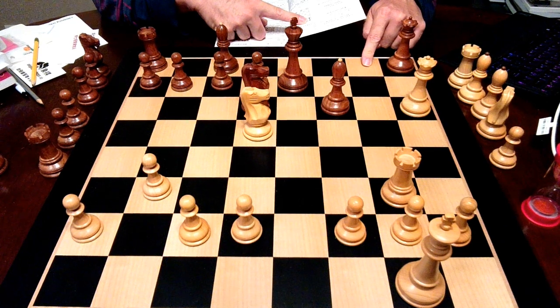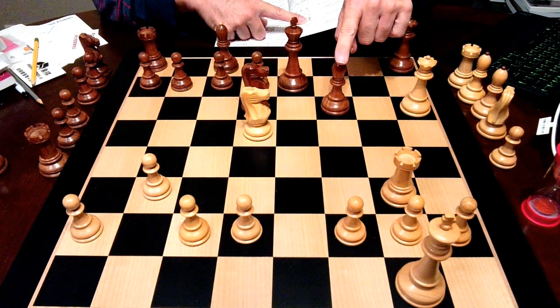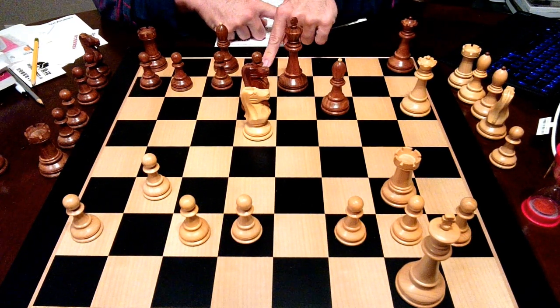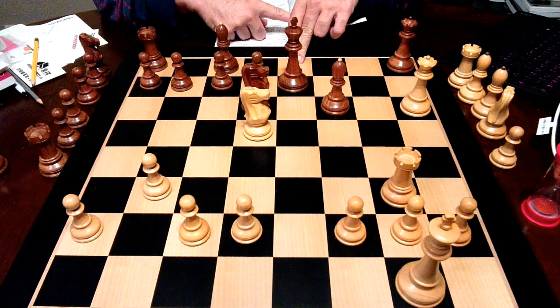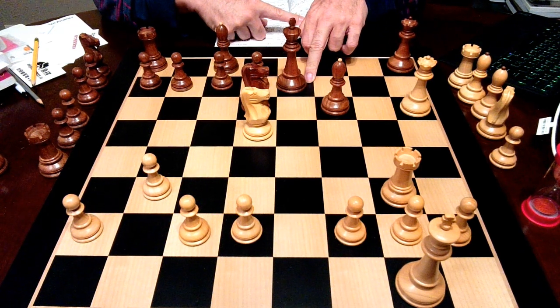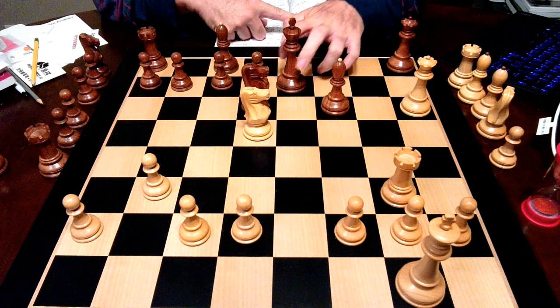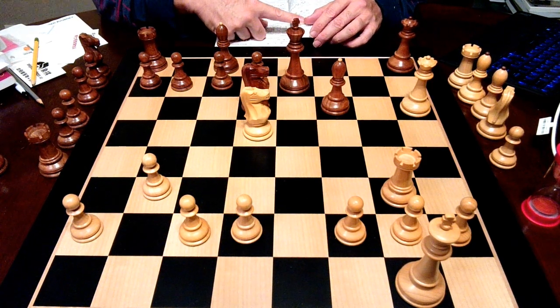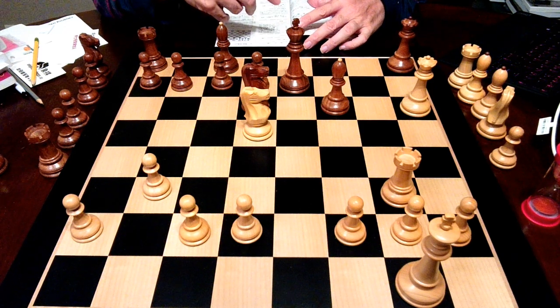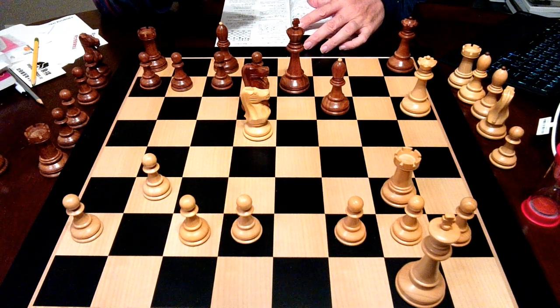After queen takes, you take with the queen and give check, and what does he do? If he goes to e8, you play queen e7 checkmate. So that's it, there is not much to do, right? Okay, so let's see how the game continued.